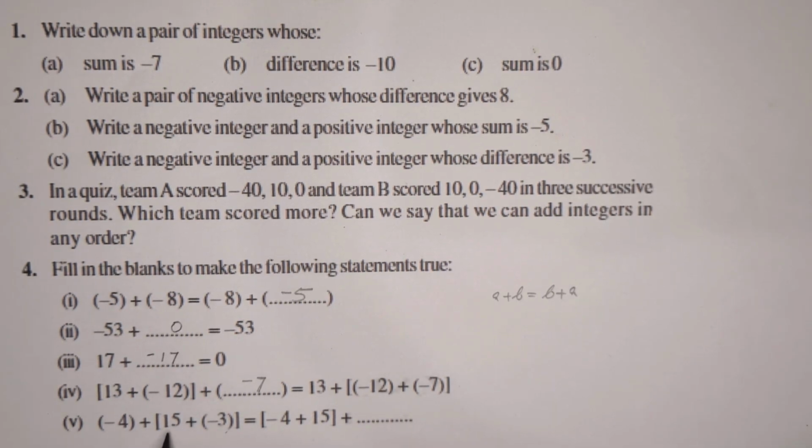Here also the same. These 2 numbers are in the bracket. Here the first 2 numbers are in the bracket. So minus 4, then 15 plus minus 3. Here minus 4 plus 15 in bracket, then minus 3. So these 2 by the associative property.